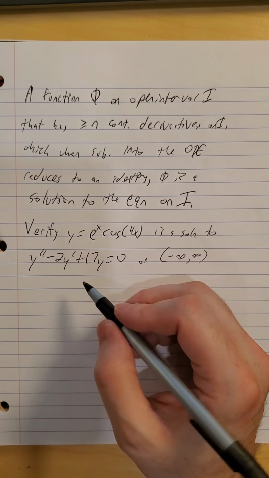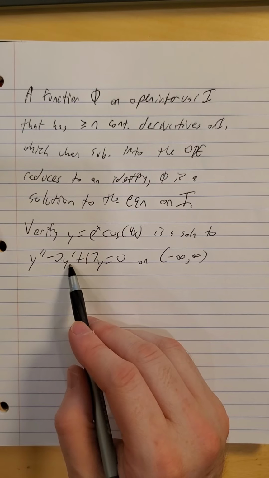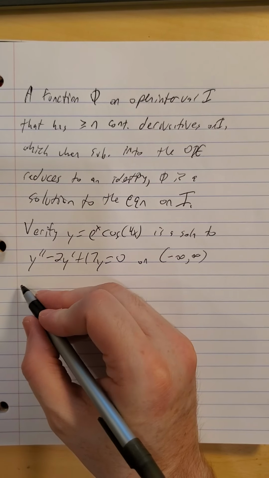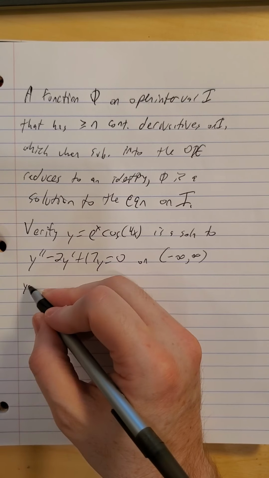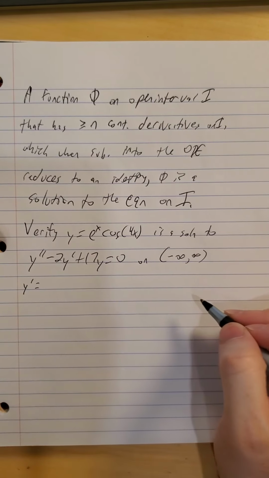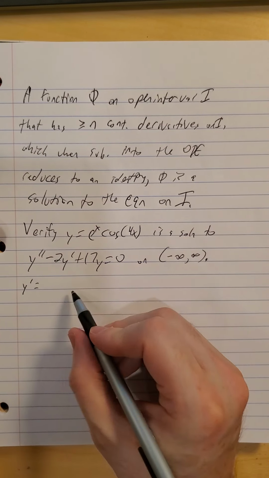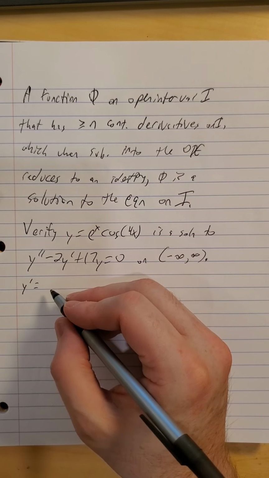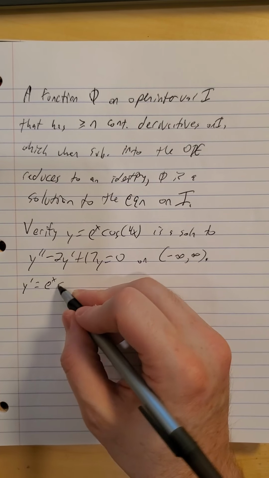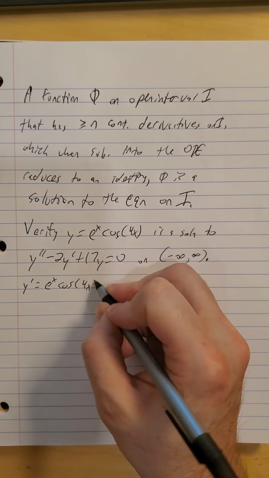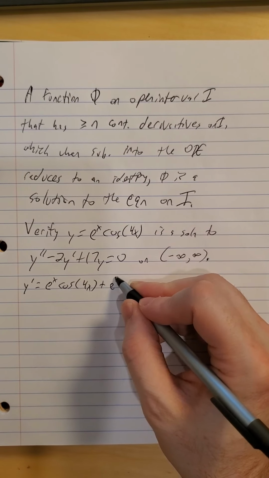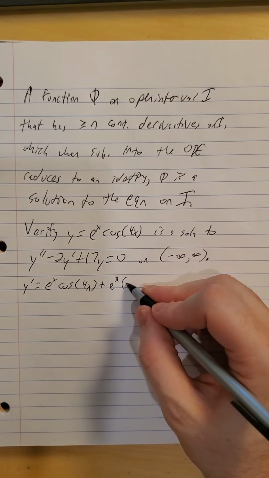All right, so it looks like we'll need a second derivative, which means also we'll need a first derivative. So let's go ahead and get those. So y prime, this is just a simple product rule one. Derivative of the first factor, keep the second factor, plus now keep the first factor, differentiate the second factor.